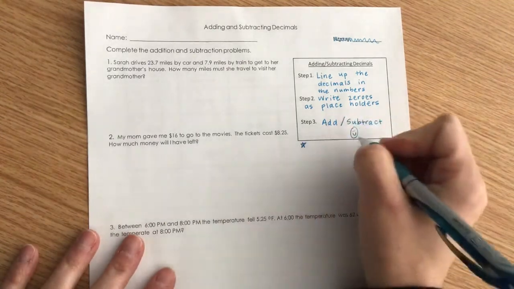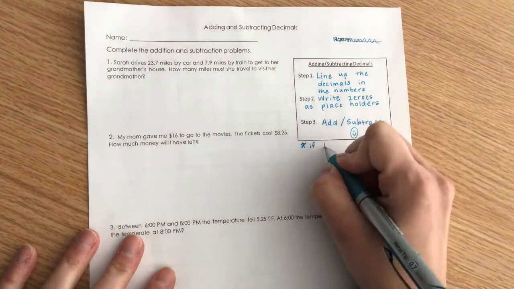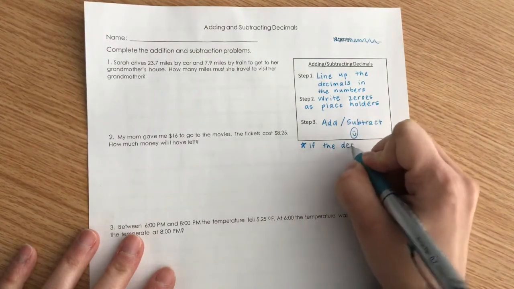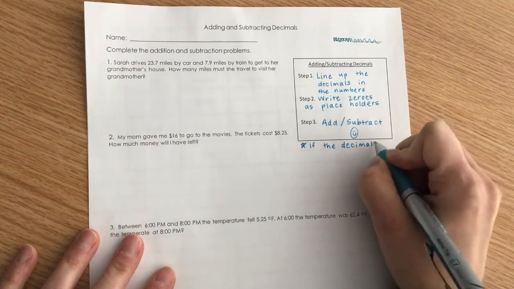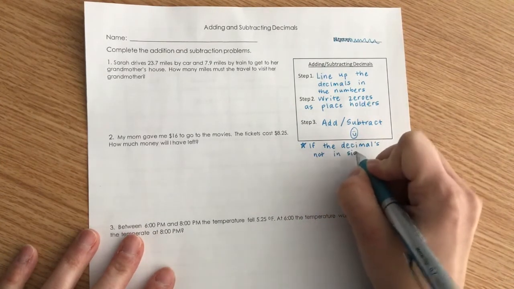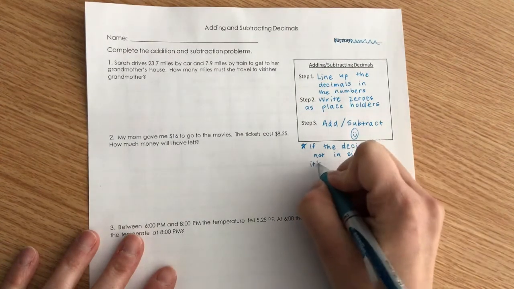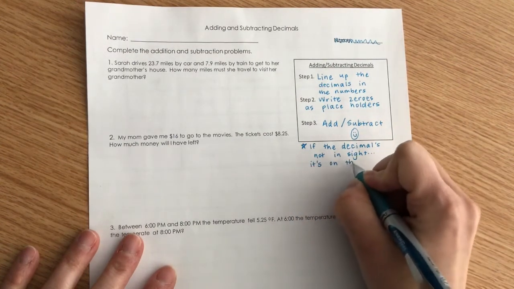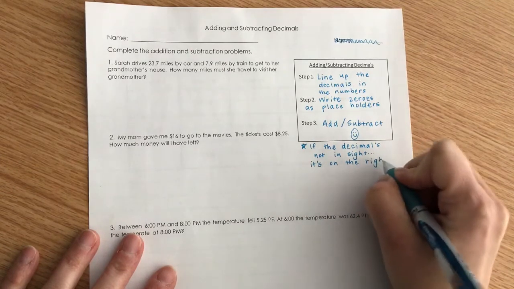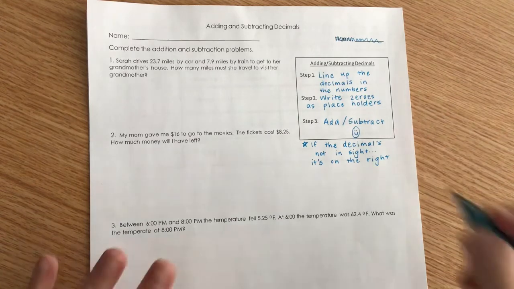We had to do this earlier in the school year, and you guys can help me out. What do we say to the end of this? If the decimal's not in sight, it's on the right. That just means it's a whole number, correct?